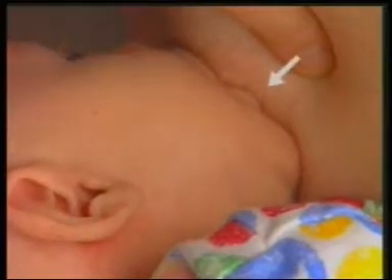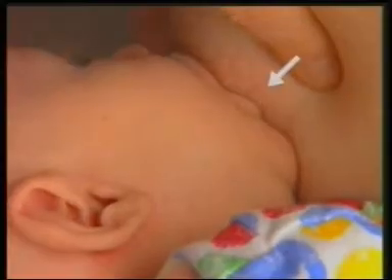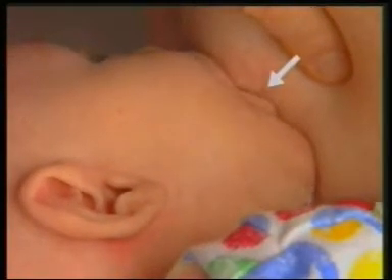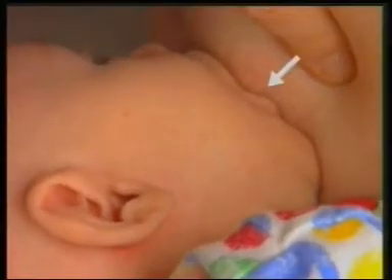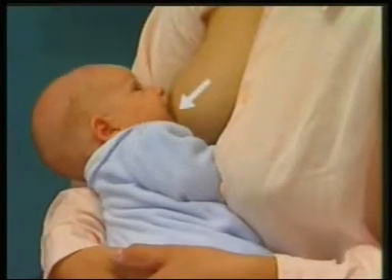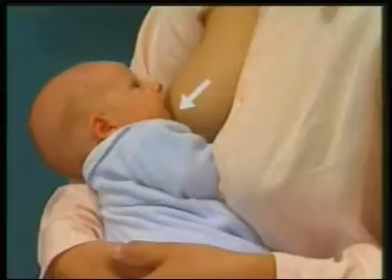When the young infant is well attached, the lower lip is turned outward. With this young infant, you can clearly see the lower lip turned outward while he is feeding. With this young infant, the lower lip is turned inwards. It is not well attached.